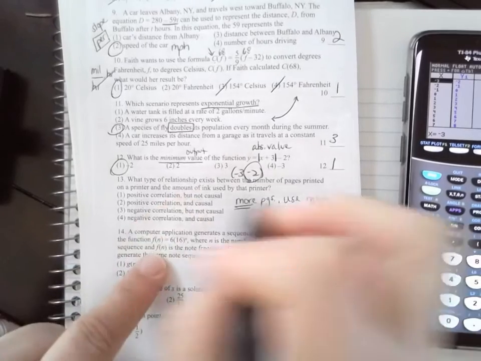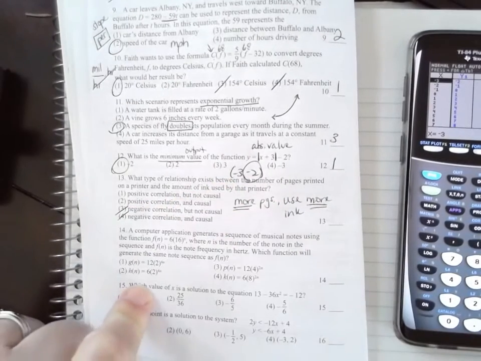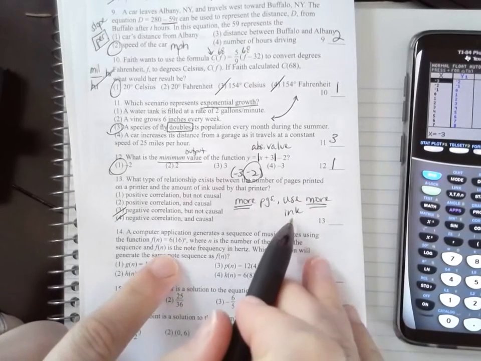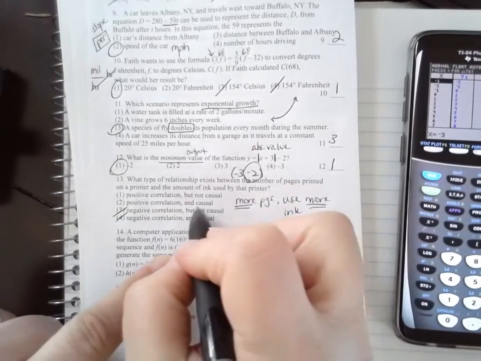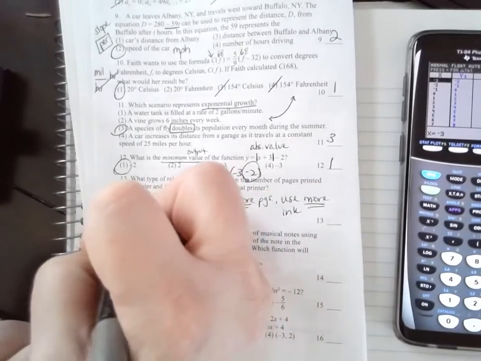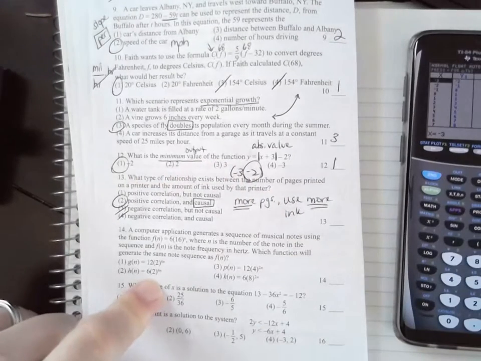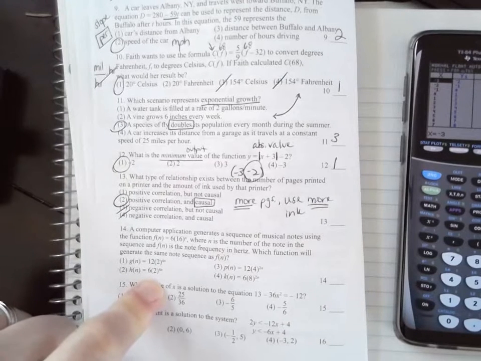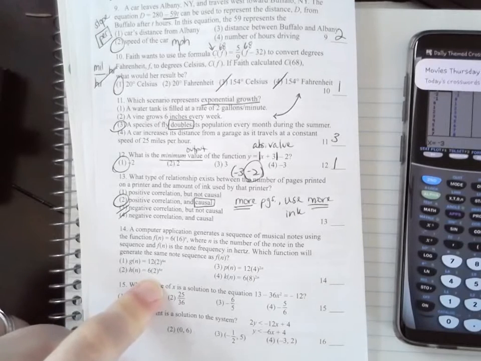That's a positive correlation. Now, is it causal? Does printing more pages cause me to use more ink? And the answer is yes, this is causal. There's other things that are positive correlation, but they don't necessarily go together. For example, as my height increases, my foot size probably increases as well, but it doesn't mean my height causes my feet to grow.